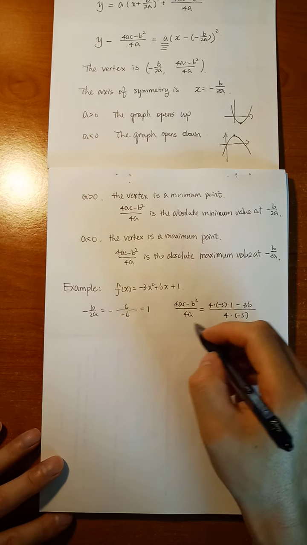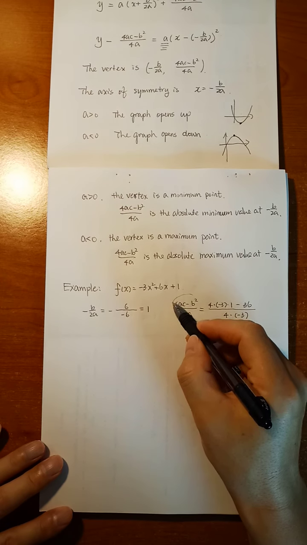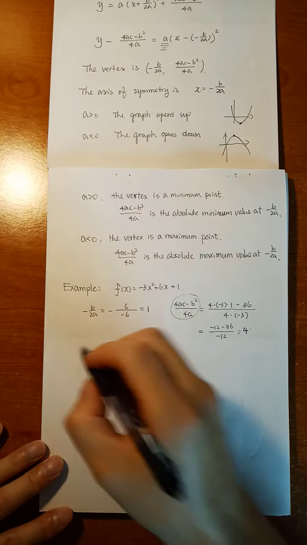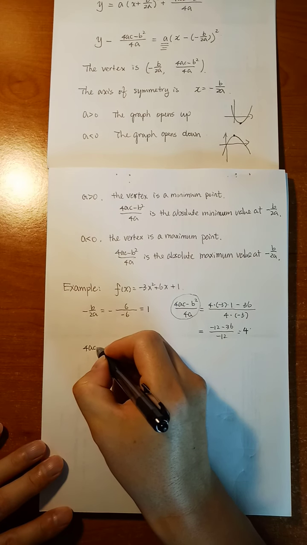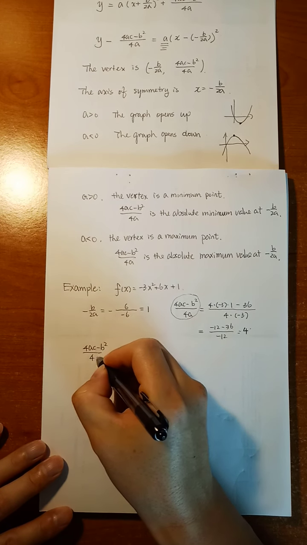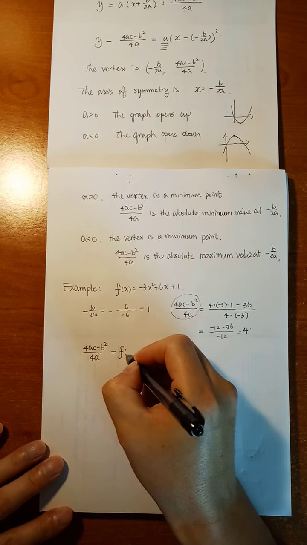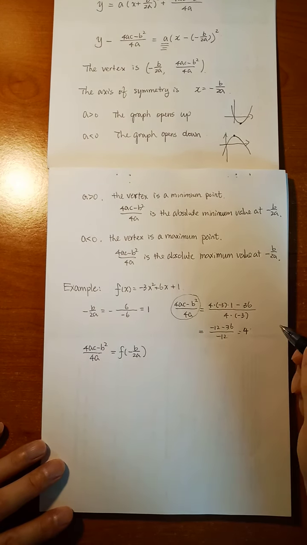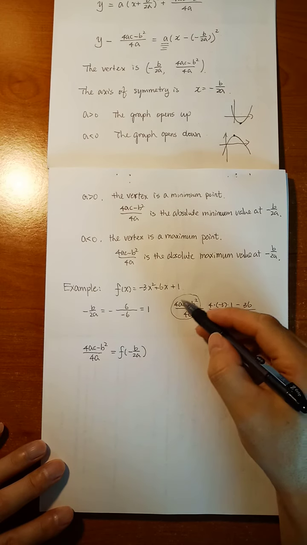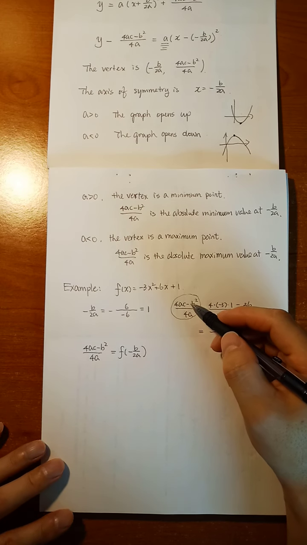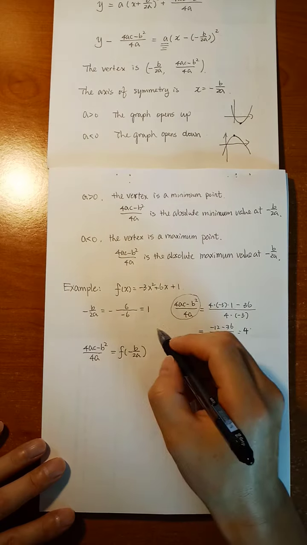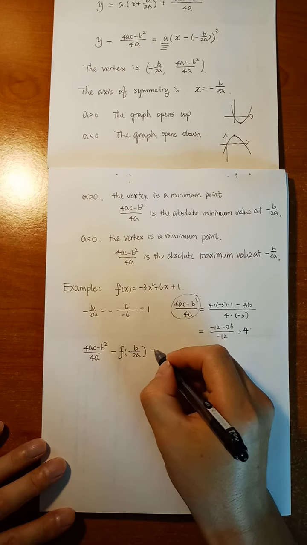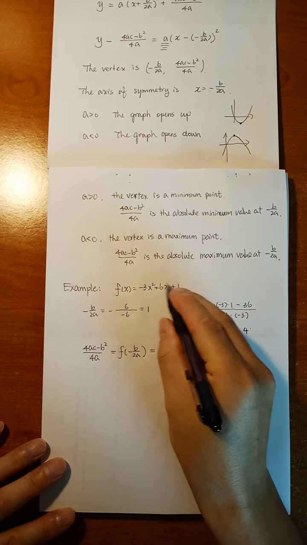Here, there's one thing. This value, 4ac minus b squared over 4a, is actually equal to the evaluation of the function at negative b over 2a. If you don't remember this complex formula, how do you find the corresponding value? You evaluate negative b over 2a, you get 1, and then you put 1 in this formula.